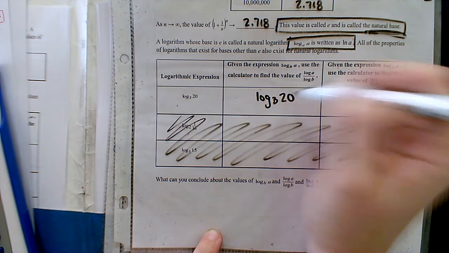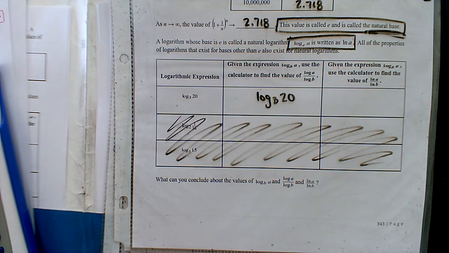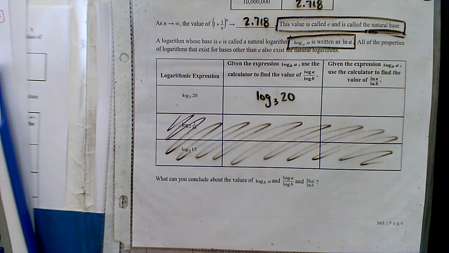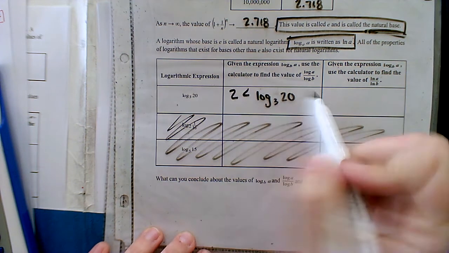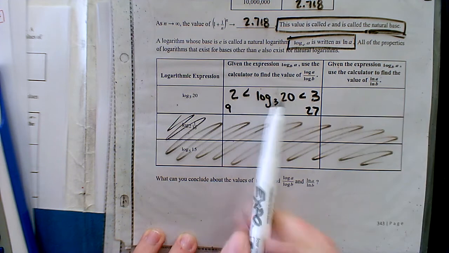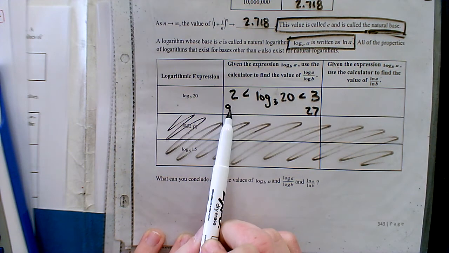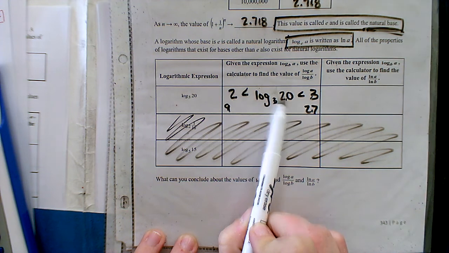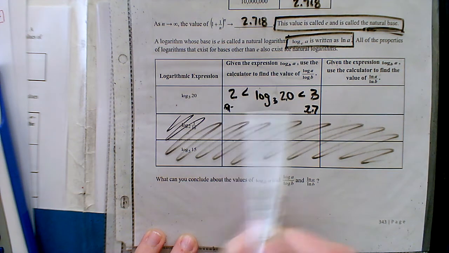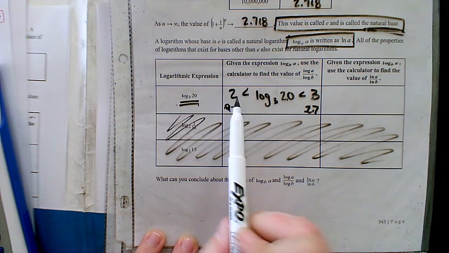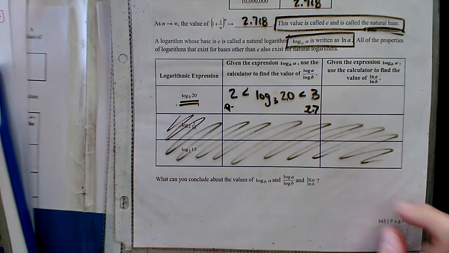Can we guess between two numbers? 2 and 3? Why 2 and 3? 9 and 27. The base of 3 squared would be 9. The base of 3 cubed would be 27. 20 is in between those numbers. So the value of this log, the power we would need, is something between 2 and 3.